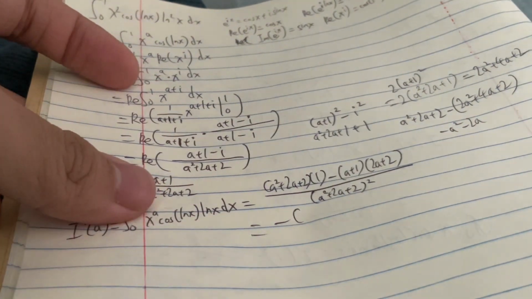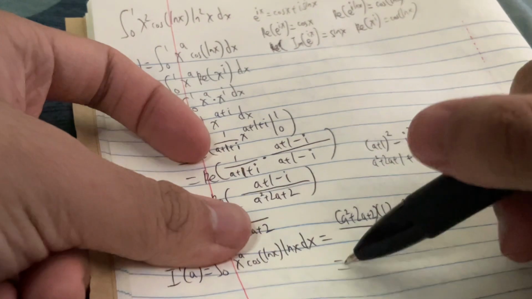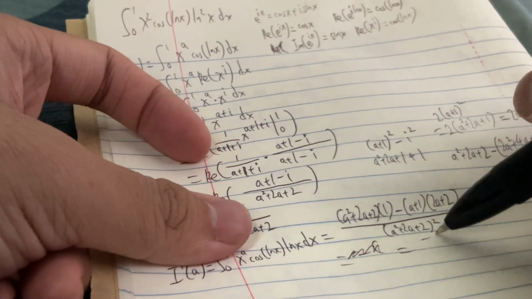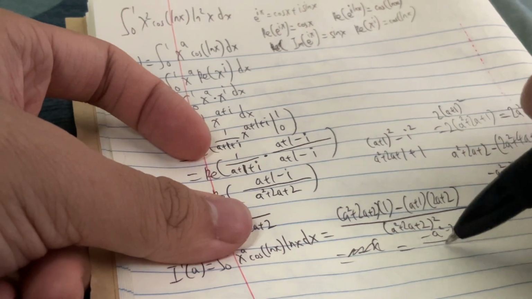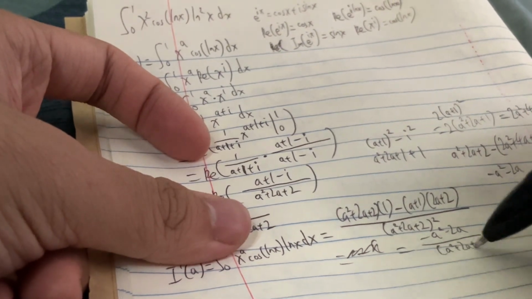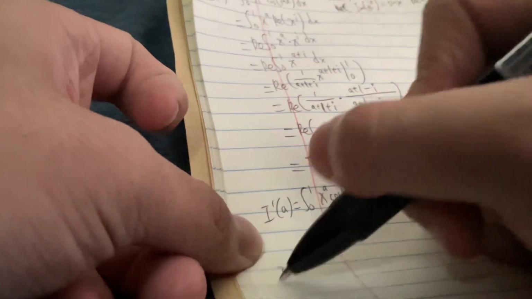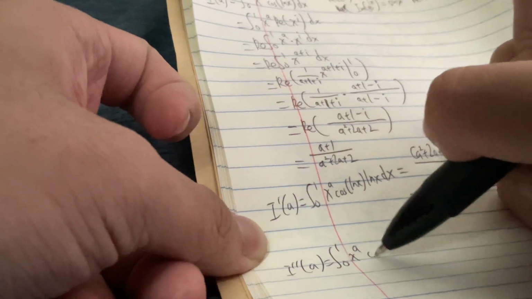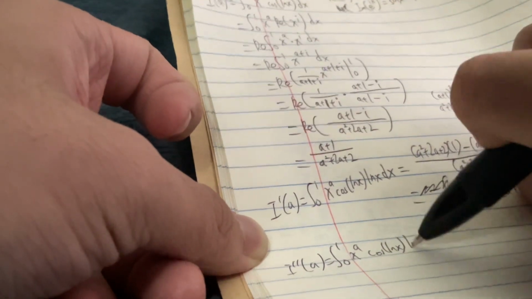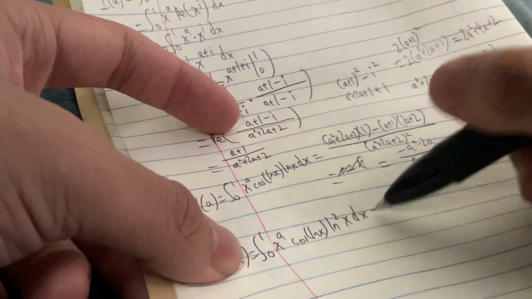So you get negative a squared minus 2a over this squared. We are not going to factor out the a. Now we are going to do the second time. The second derivative of the a-function, cosine ln x multiplied by the extra ln x, gives ln squared x. So use the quotient rule once again.